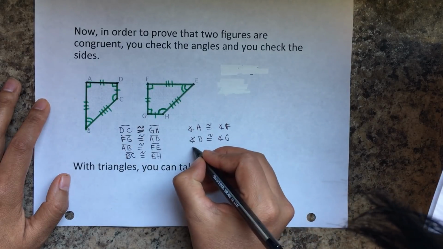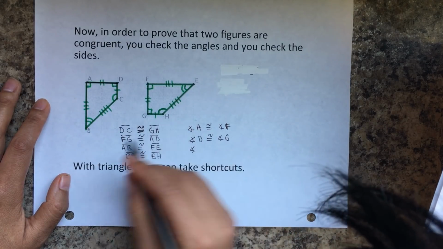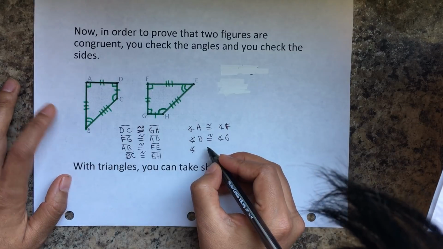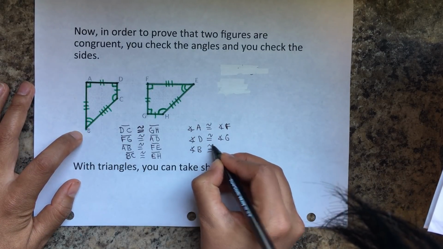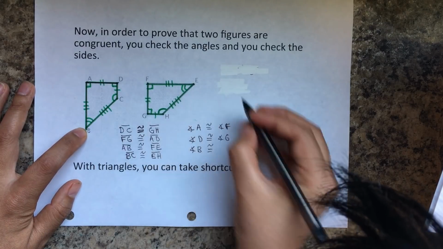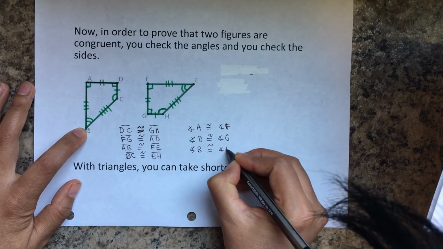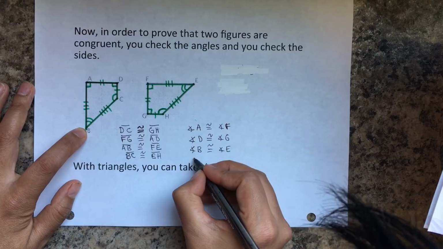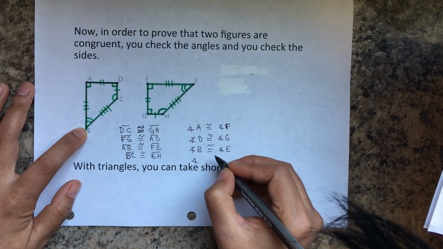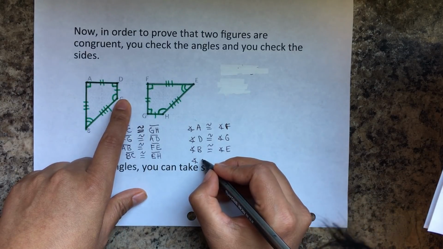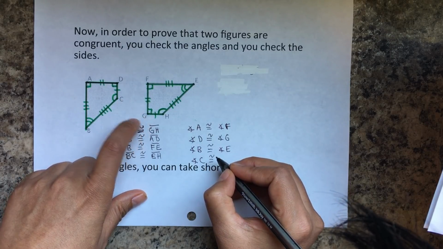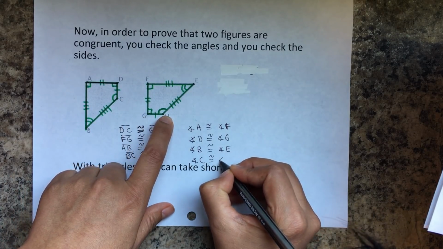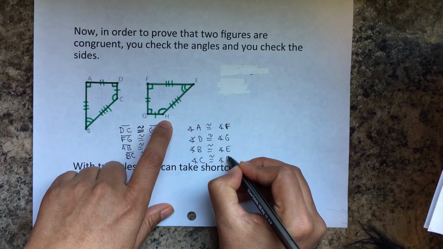Okay, so angle B that has the double marking is congruent to angle E. And finally, angle C is congruent to angle H because both have only one marking.